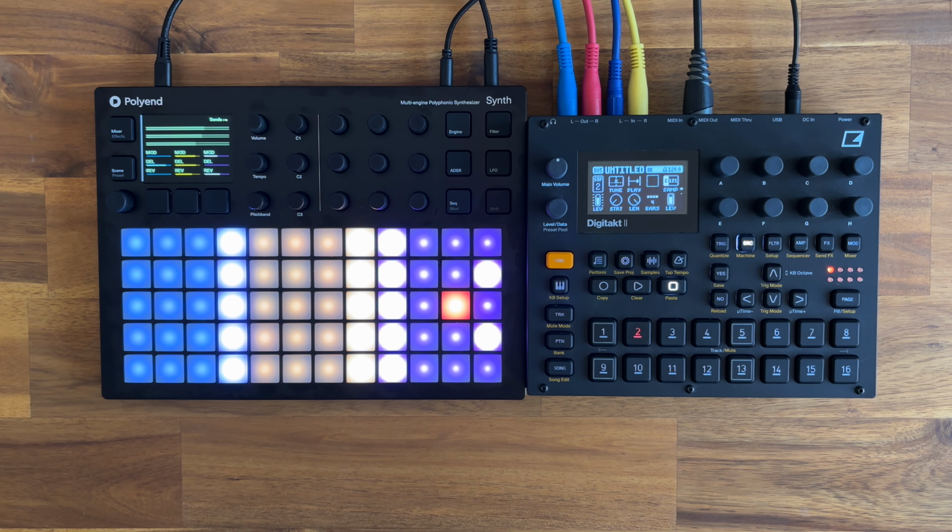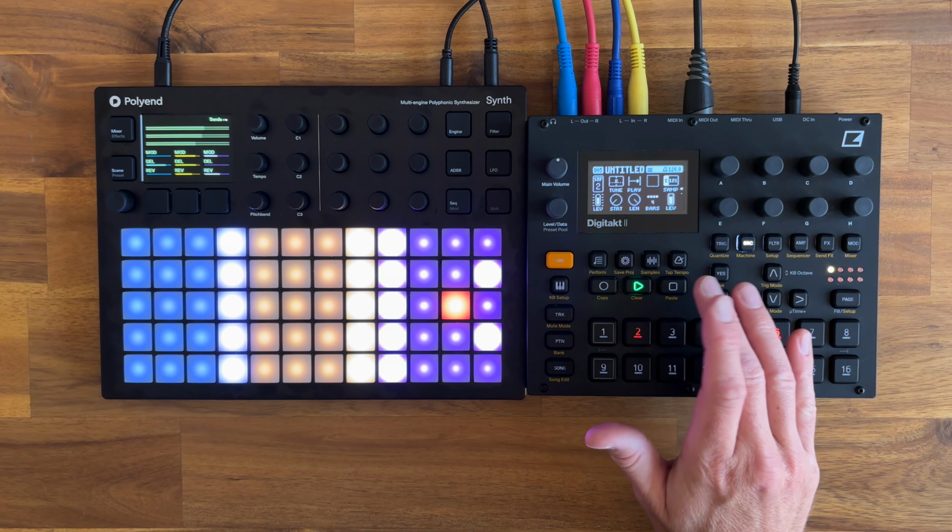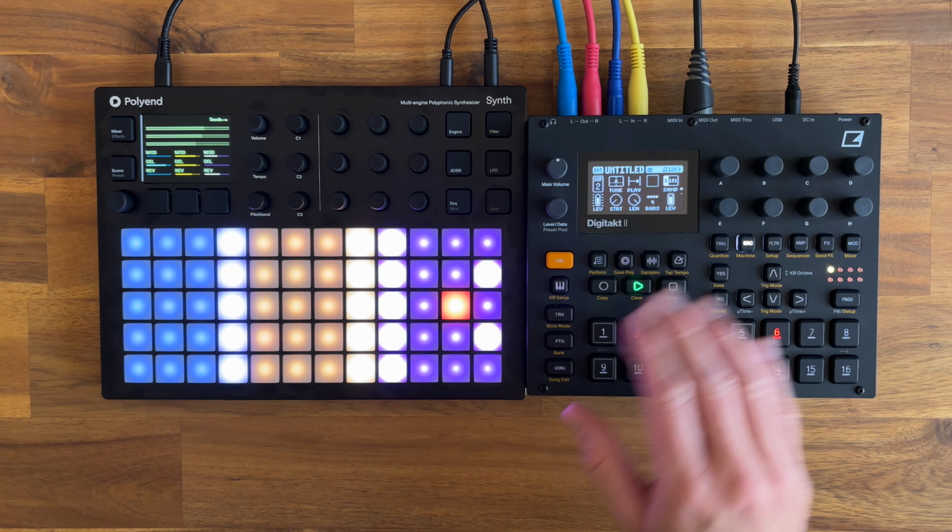Unfortunately, it doesn't work the way I want it to work. Probably I'm doing something wrong, but I don't know. I will show you. I just loaded up a simple drum loop here that I want to sync with.